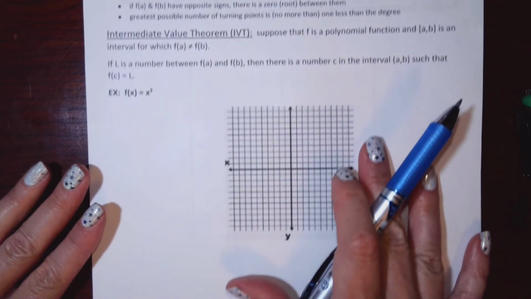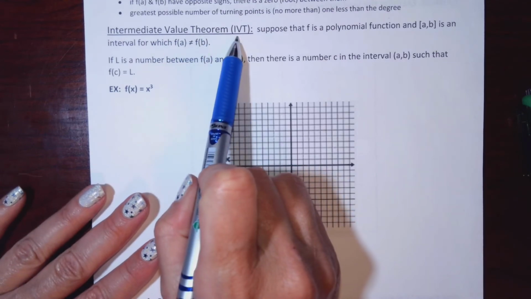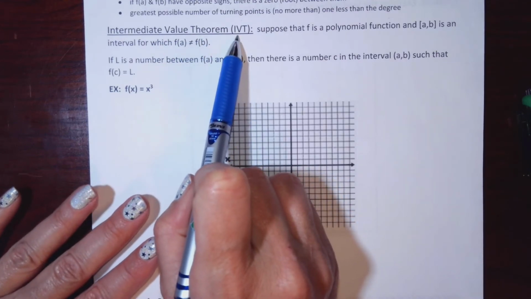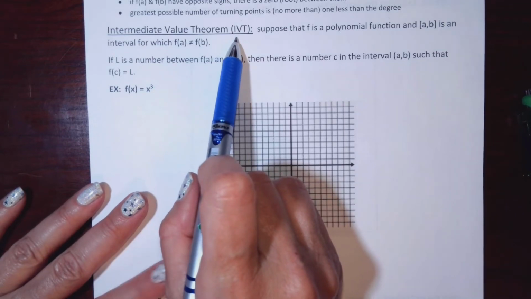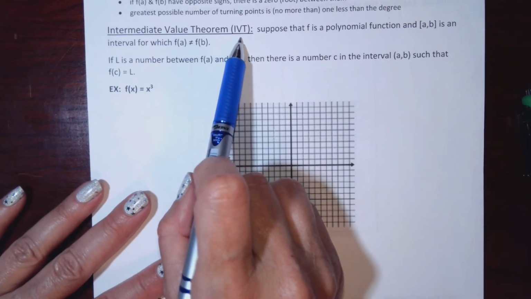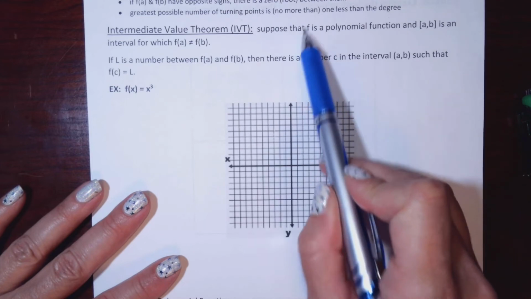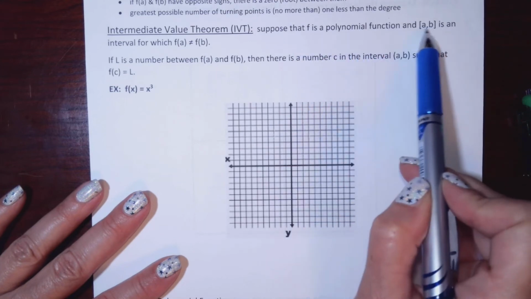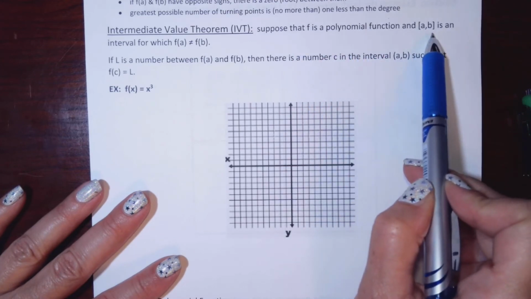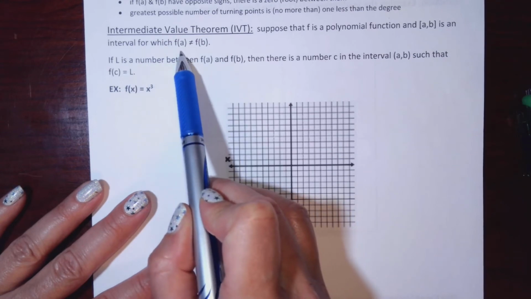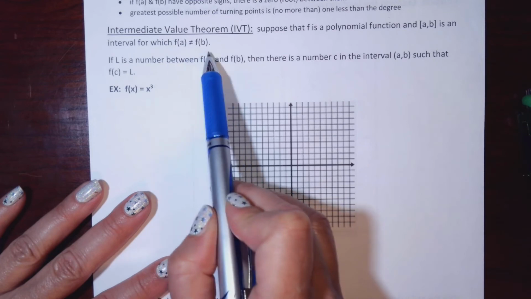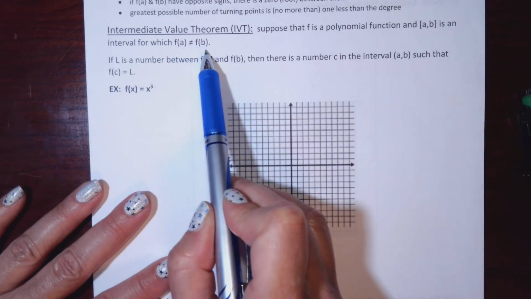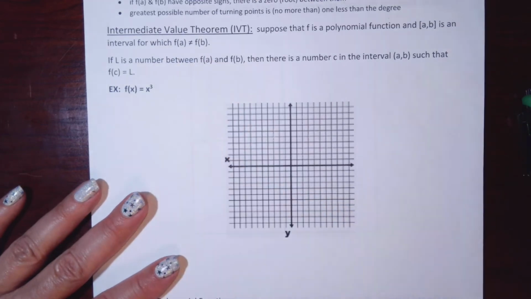Okay, intermediate value theorem. This isn't something you're going to have to restate. This is just how we are able to graph a continuous function without finding an infinite number of function values. Suppose that I know that f is a polynomial function, and this interval from a to b is an interval where if I plug in a, I get one answer, and if I plug in b, I get a different answer. The function value at a and the function value at b are not the same.